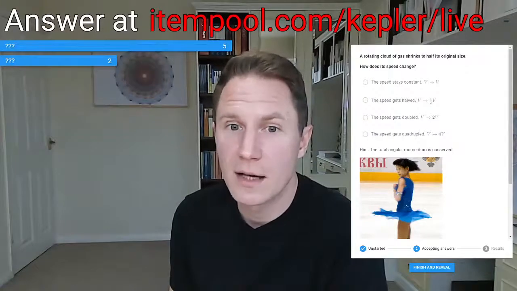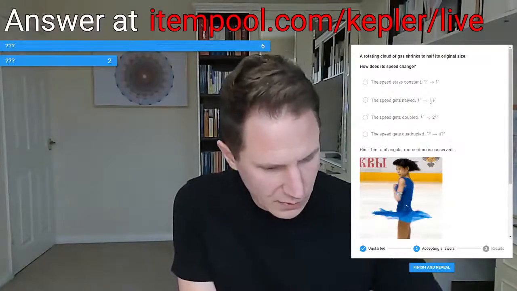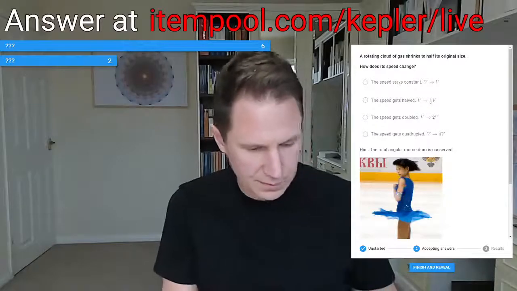Okay, so I'll give you another minute to think about this. What happens to the speed of this rotating cloud of gas as it shrinks to half its size? I'm interested to see what you think.